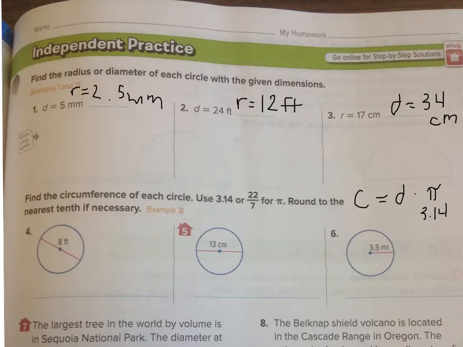So for 4, the diameter is 8, and so we need to multiply 8 by 3.14, which gives us 25.12. But remember, looking at the problem, it says round to the nearest tenth if necessary. So here we can just do 25.1.